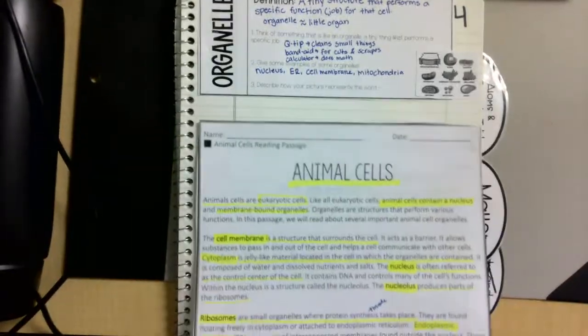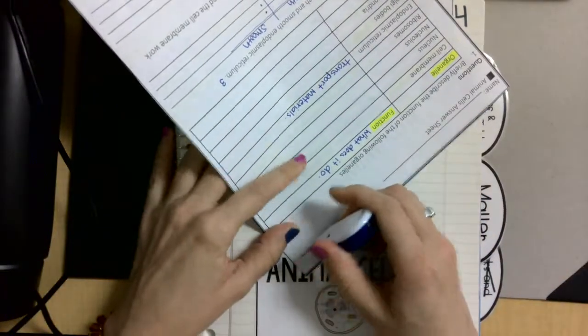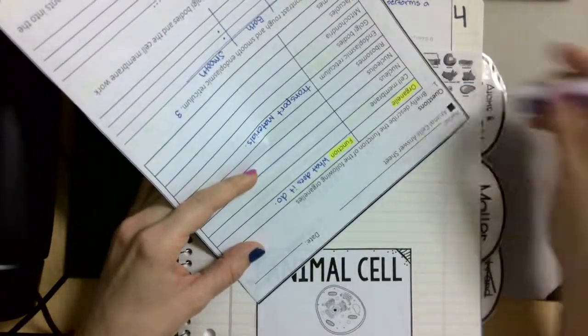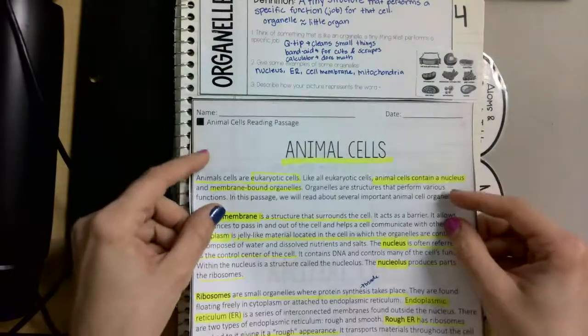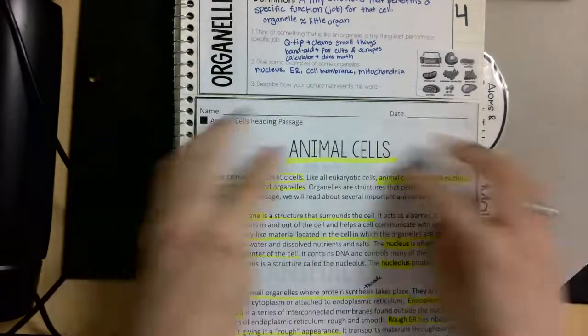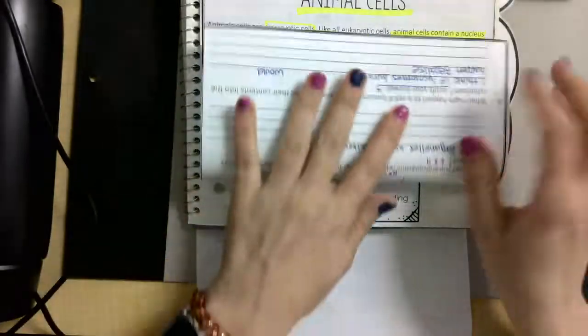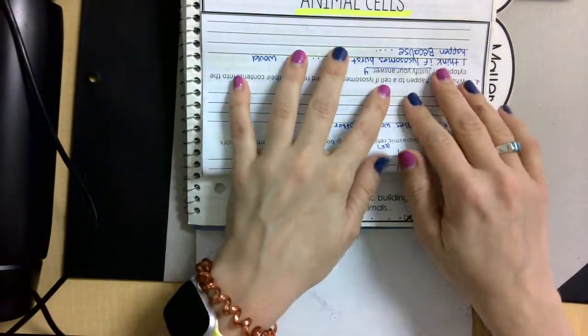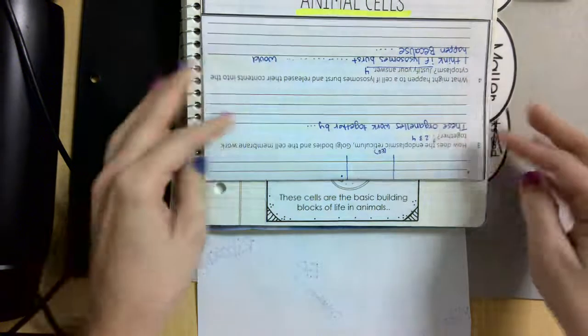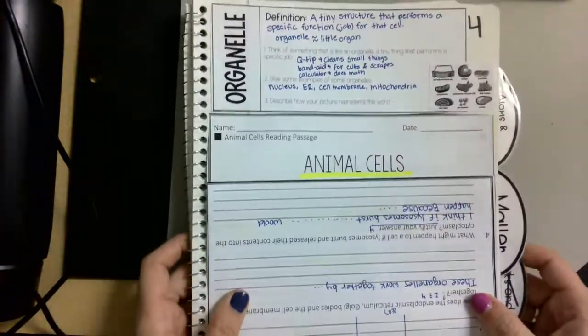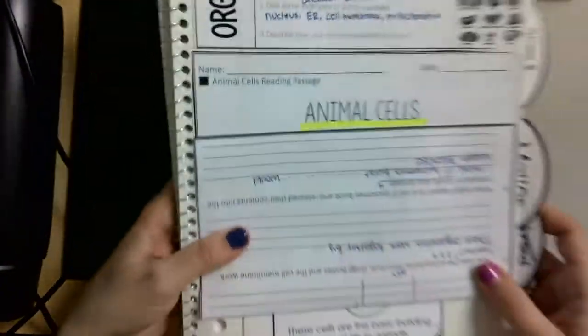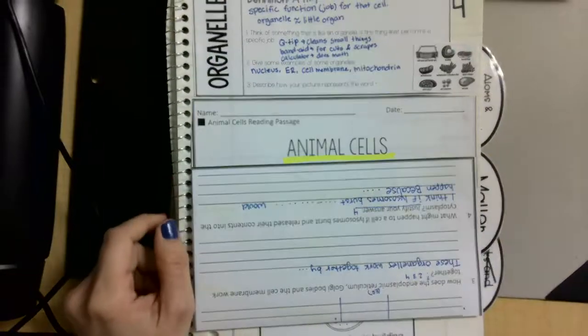So when you're finished with that, you're going to get that glued in. Just remember to put glue right at the top of the page. And you're going to get that glued in right underneath here. You're going to notice that it is going to hang out over the bottom. So you want to fold it up so that you can still read the word animal cells, so that you know what that paragraph is about. There you go. There is page 4. So that was pages 3 and 4.